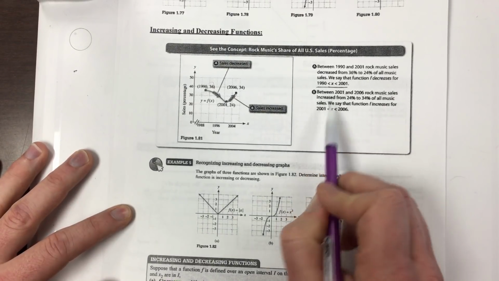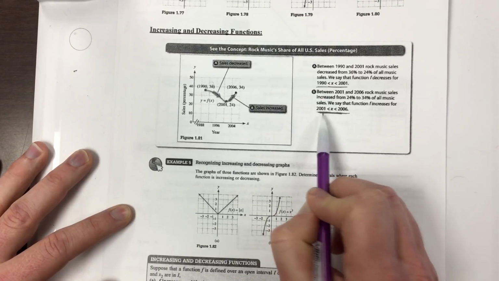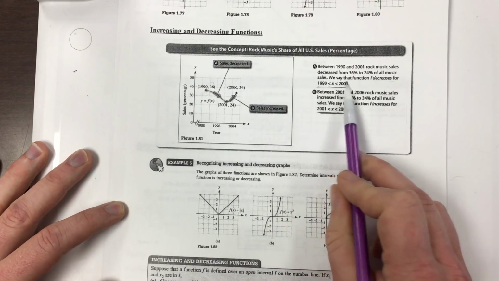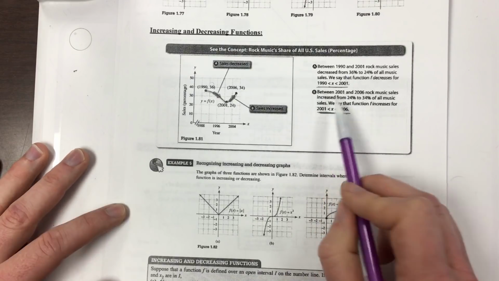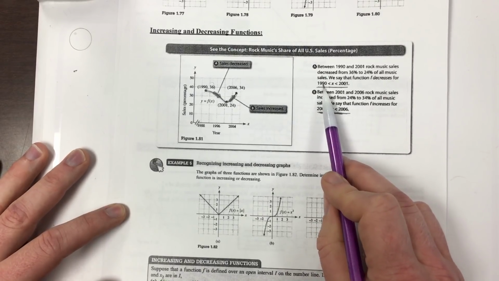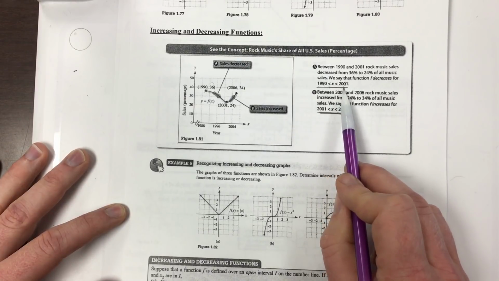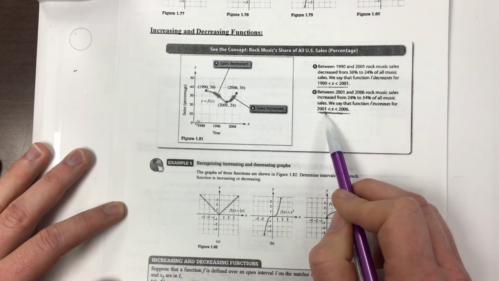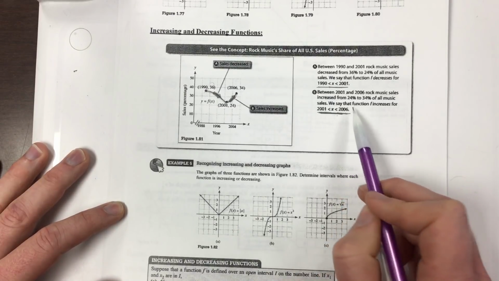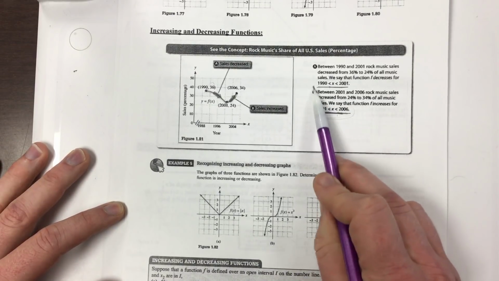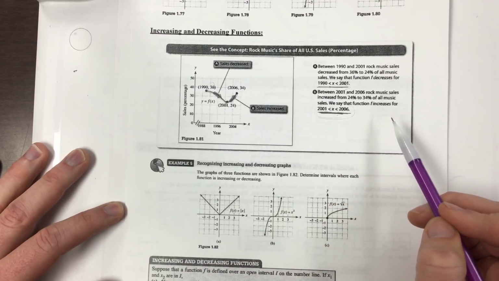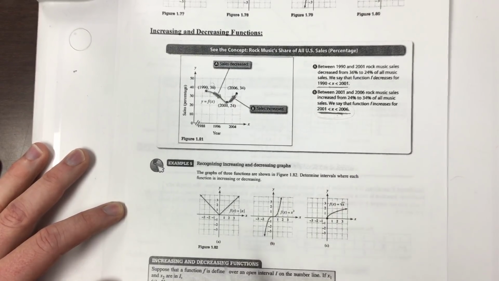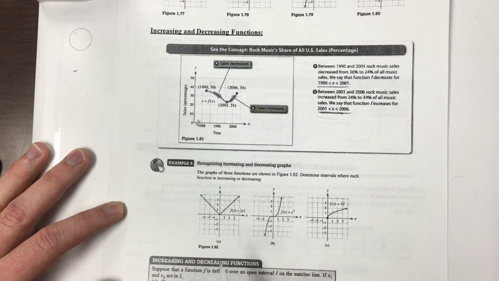These two interval notations describe to you when it's increasing and when it's decreasing. So when x is between 1990 and 2001, you are decreasing in sales, but from 2001 to 2006, you're increasing. You'll have a lot of problems that ask you to state when something is increasing and decreasing, and that's what they're looking for: when the function is increasing or decreasing, and what domain values make the function increase and decrease.